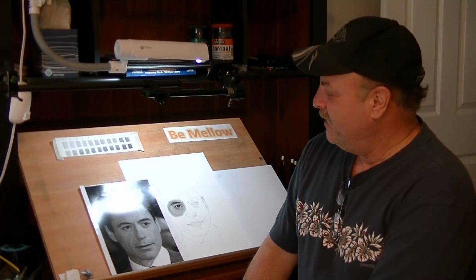Everybody, another drawing tutorial. This time I'm working on the eye of Robert Downey Jr. And this one here is going to be a little mix of time-lapse and real-time.